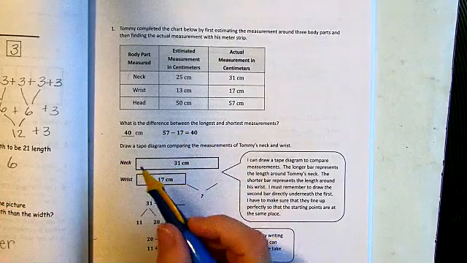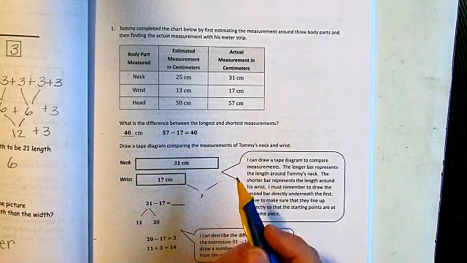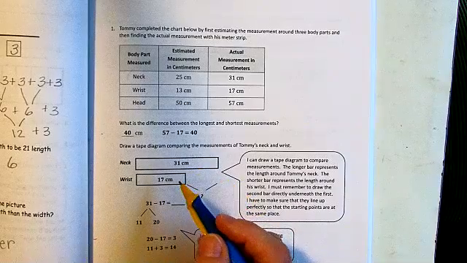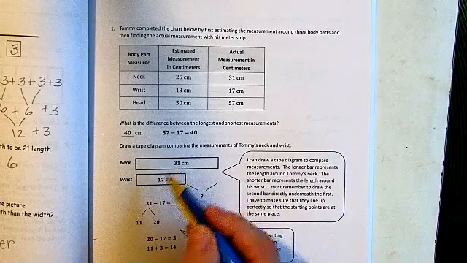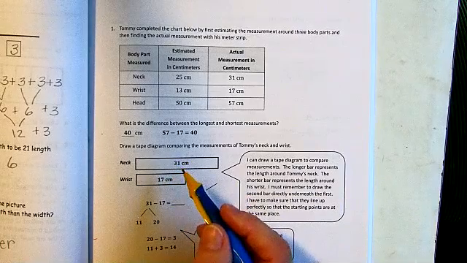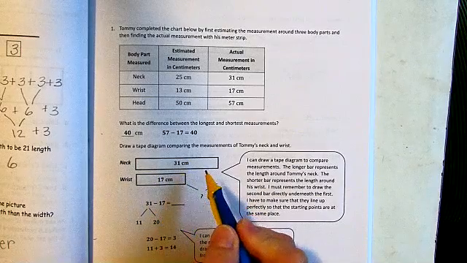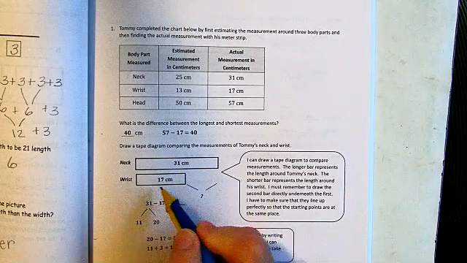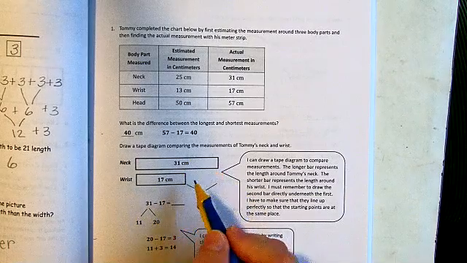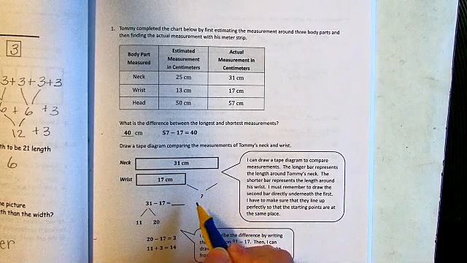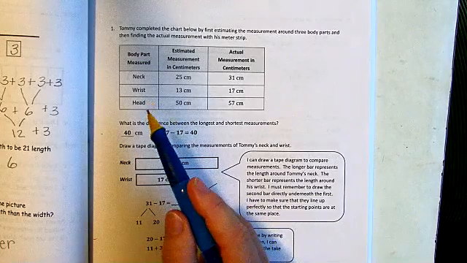So the tape diagram is just showing these boxes, and we want to show the boxes to be longer or shorter depending on those numbers, right? So here they're showing the neck at 31 centimeters and the wrist at 17 centimeters. You want to know what that difference is. That's where the question mark is, right? We could do one also for the wrist and the head.